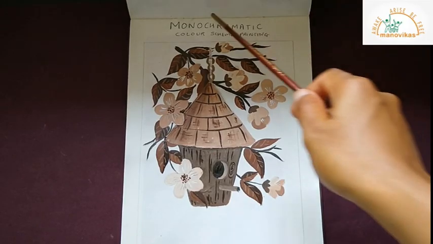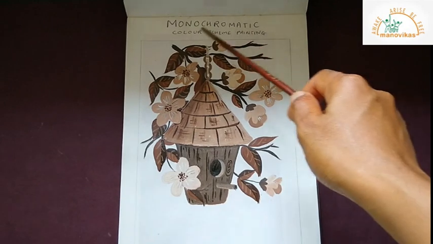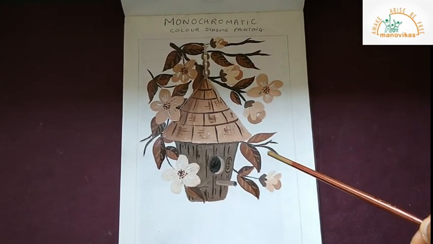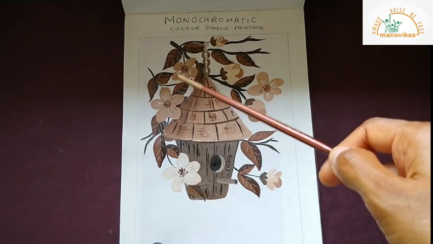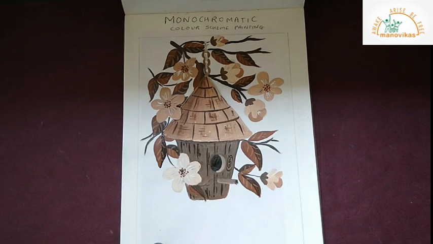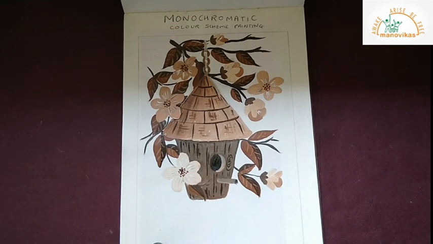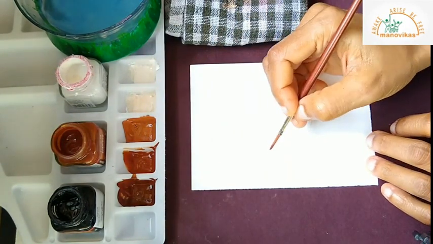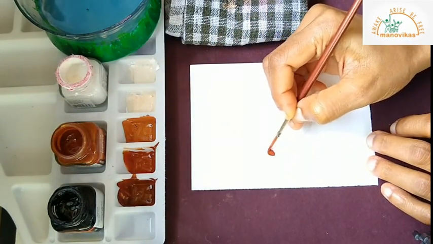On your drawing book, write the title Monochromatic Color Scheme. Mark a half-inch border with pencil and ruler. You can draw any drawing of your choice. Make sure it's in proportion to the size of the drawing page. That is not too big and not too small. Sketch very lightly. Choose any one color of your choice and start painting it.